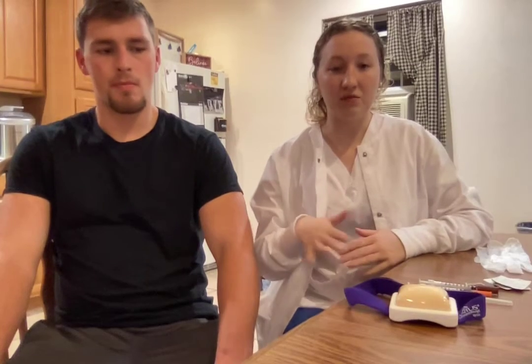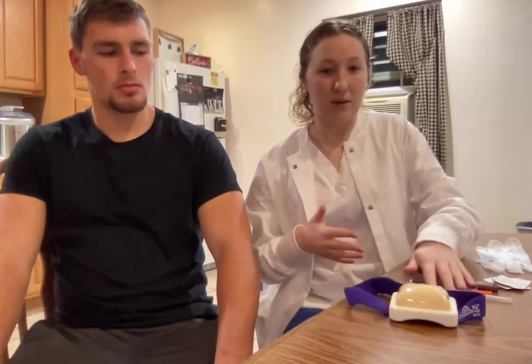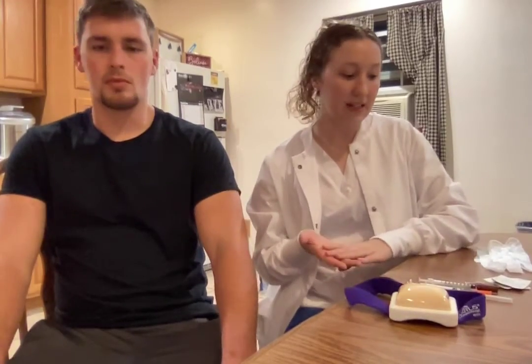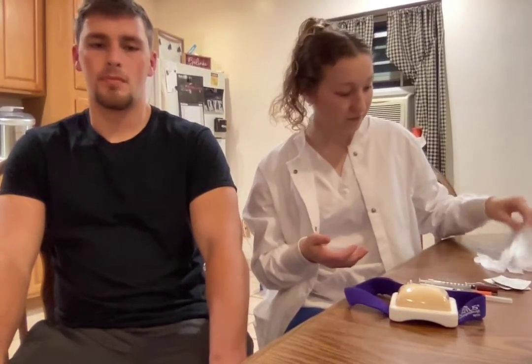I'm going to ask my patient for their name and date of birth and check their wristband to make sure everything matches and I have the right patient. And then I'm going to explain what I'm going to be doing that day, which is giving their medications, and then I'm going to wash my hands and put on my gloves.